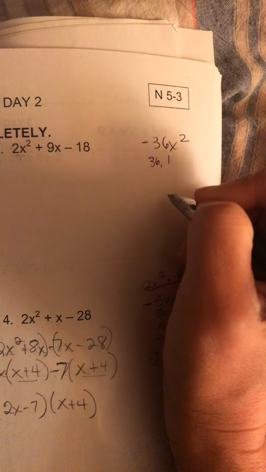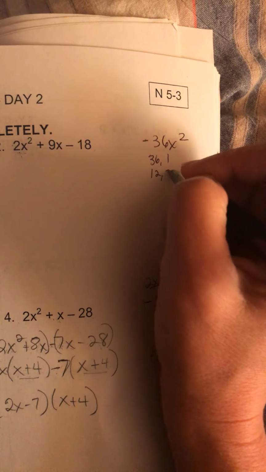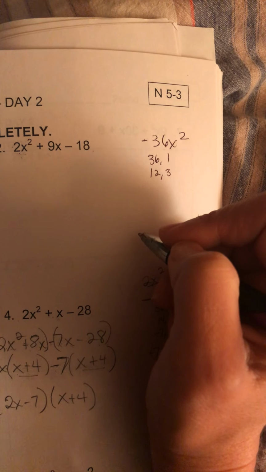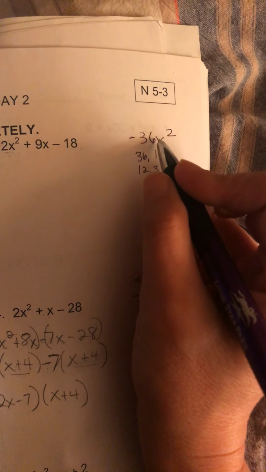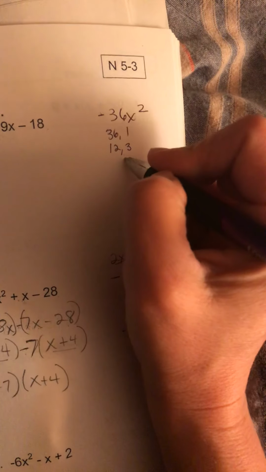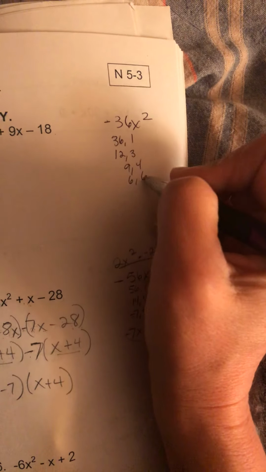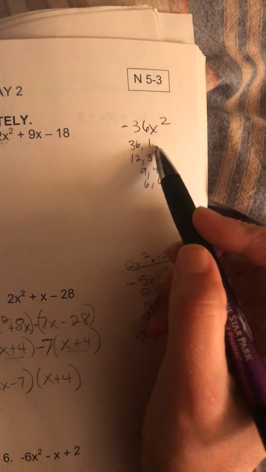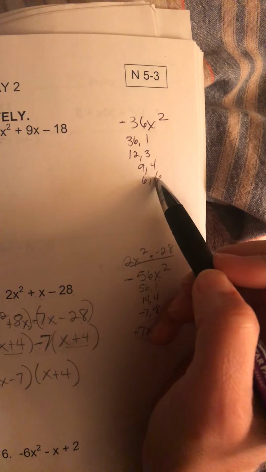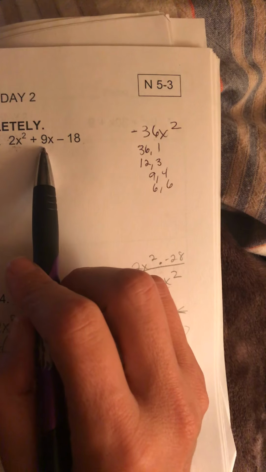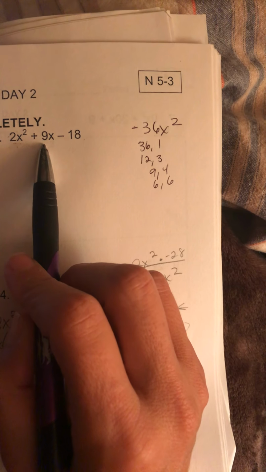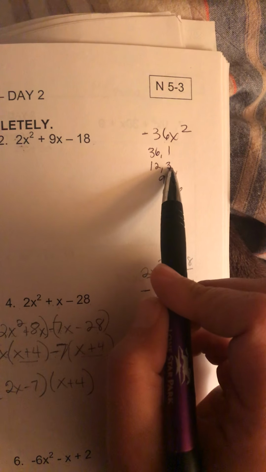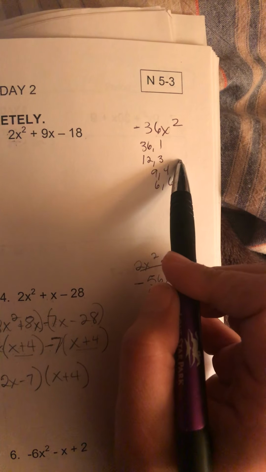36 and 1, right? You're going to get 12 and 3. I'm trying to think of what else we have here. 9 and 4, right? 6 and 6. Okay, so now, if you add or subtract any of these, do you get 9? Yes, if you take 12 minus 3, then you get 9, right?